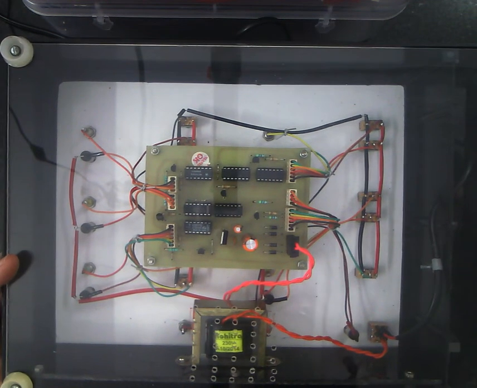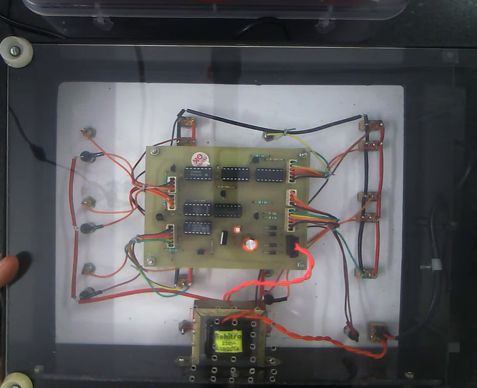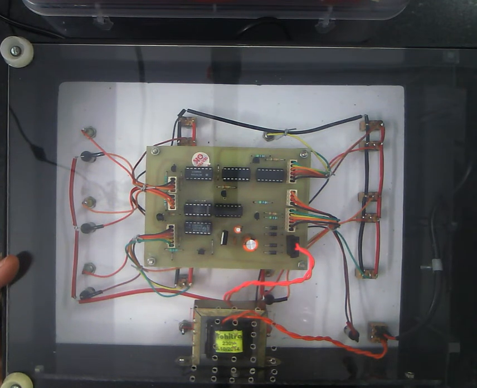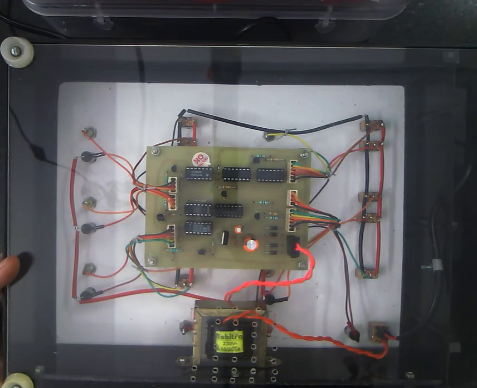Once this particular demonstration is over, we will be continuing with another session where independent ICs will be used in a more generic digital trainer platform in which we will be having access to each and every pin of the IC.